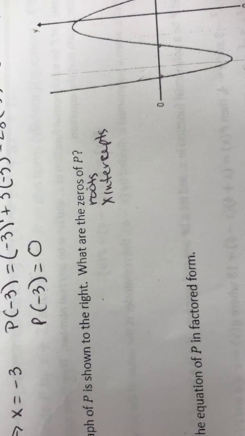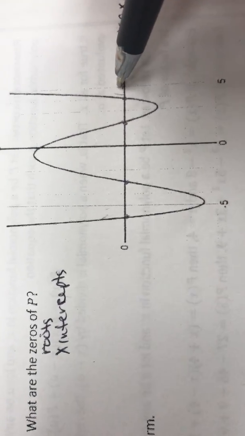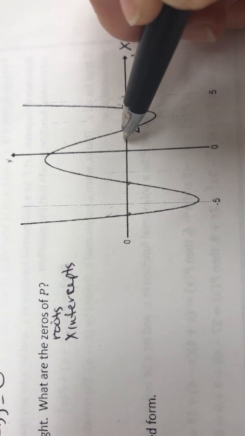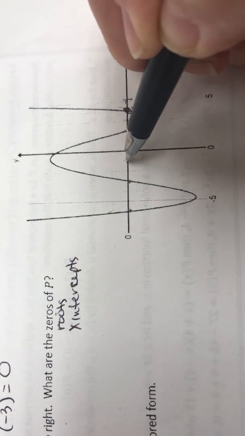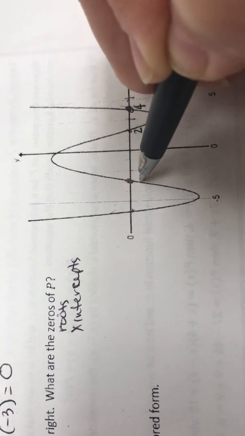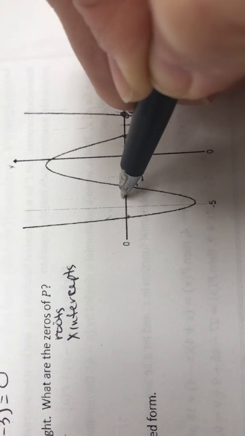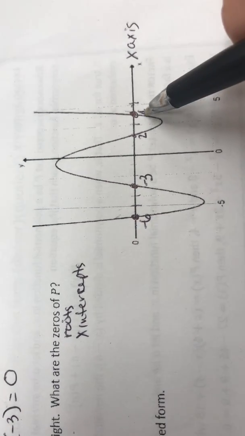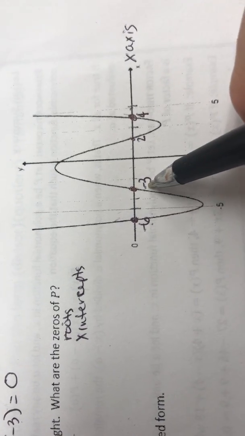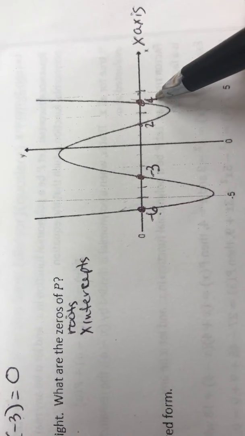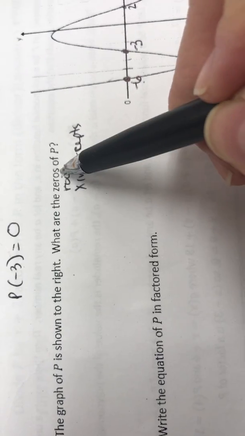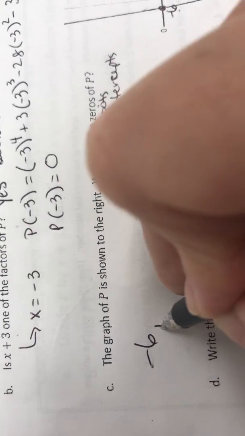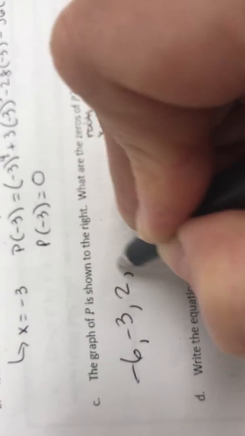So they're showing you this is 5, so this is 4, 3, 2, 1, -1, -2, -3, -4, -5, -6. So my roots are -6, -3, 2, and 4. So it's asking, what are my zeros? Same thing as the roots. -6, -3, 2, and 4.